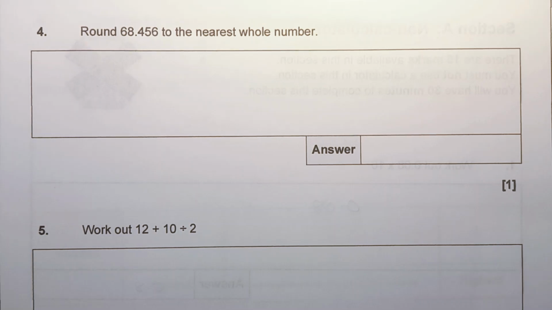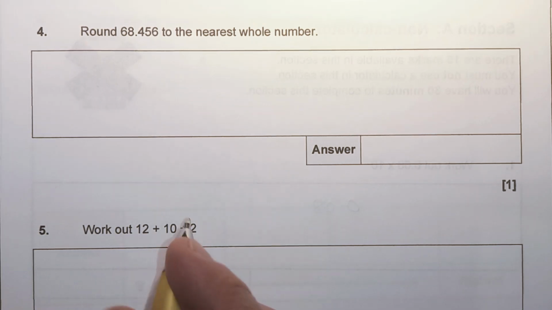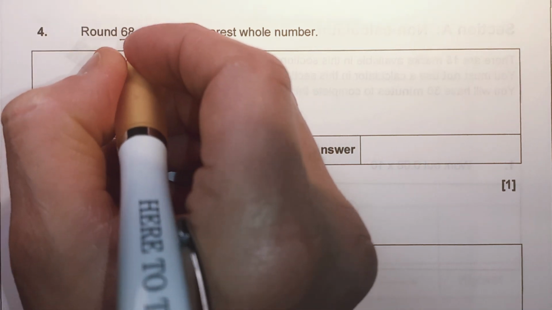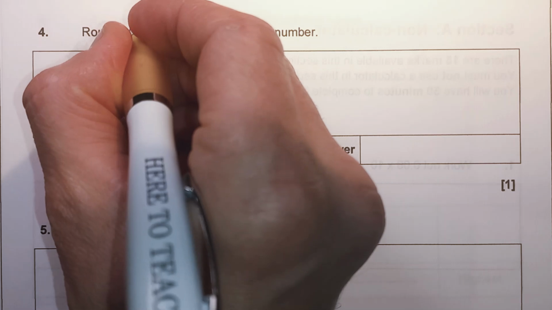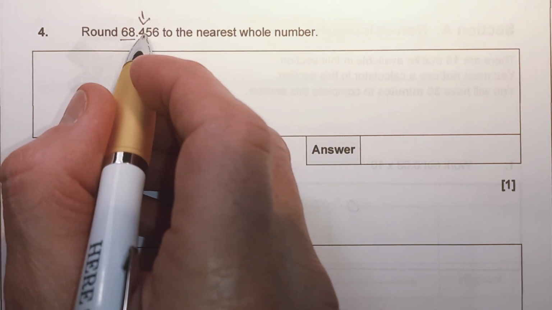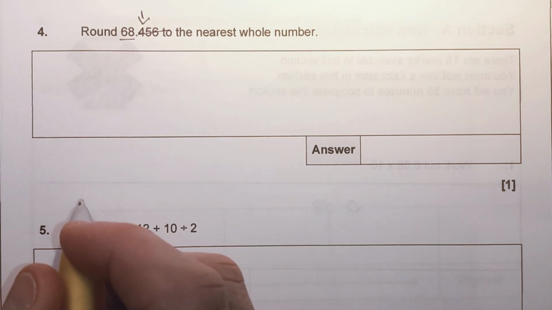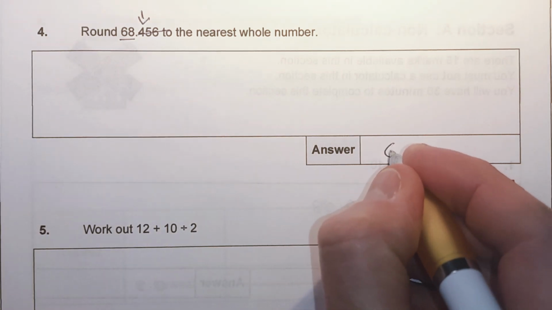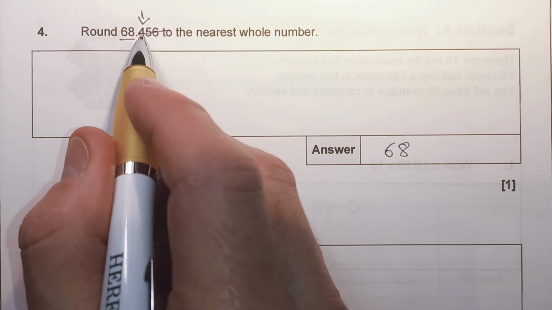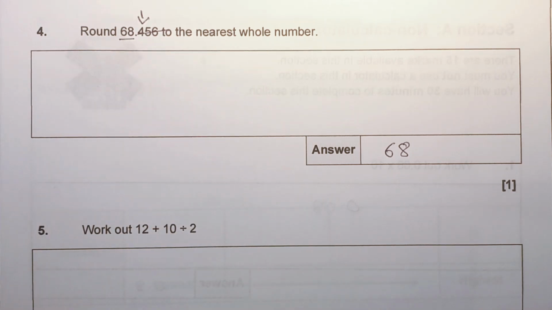Question 4. Round 68.456 to the nearest whole number. Okay, well, that's the whole number part. So we look at the digit after the decimal point, which is the 4. If it's 5 or less, well, then we just cross it out. So we end up with 68. If this had been 5 or more, we'd round up to 69.